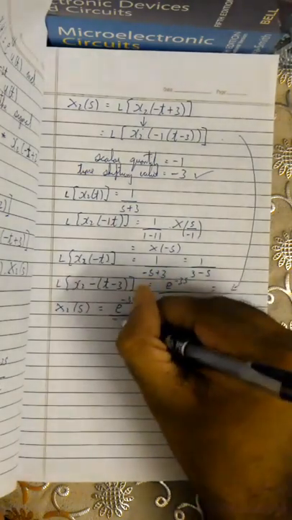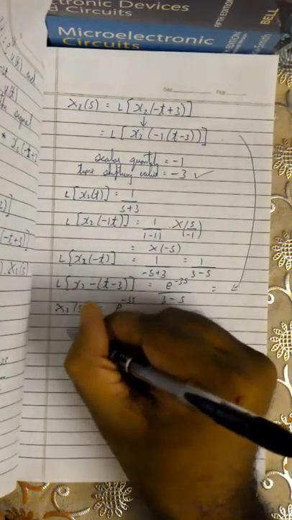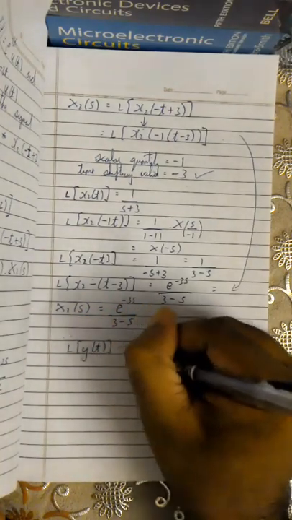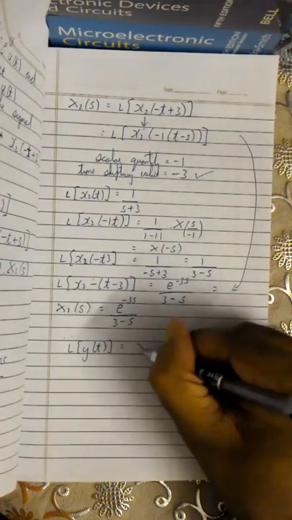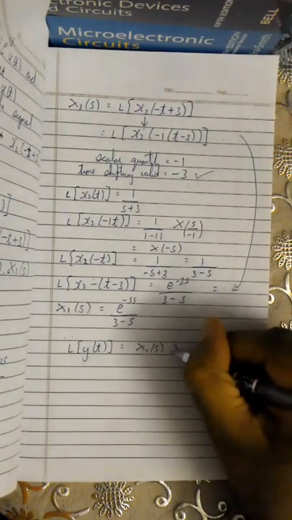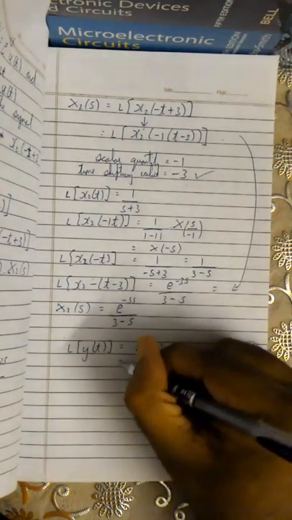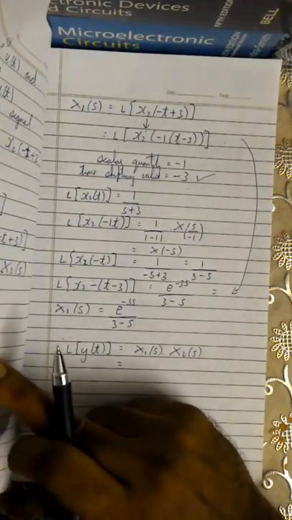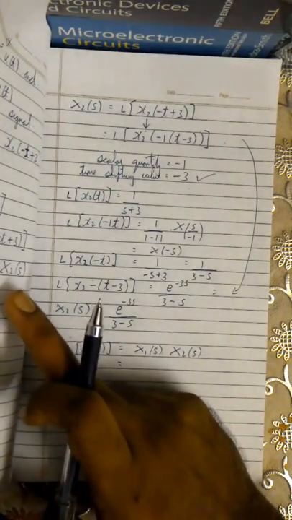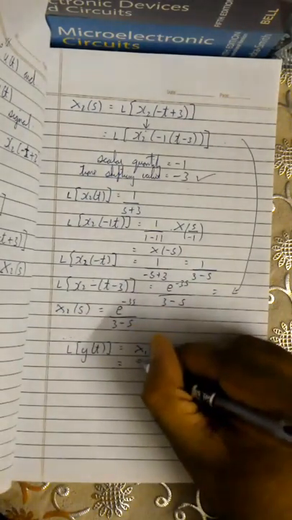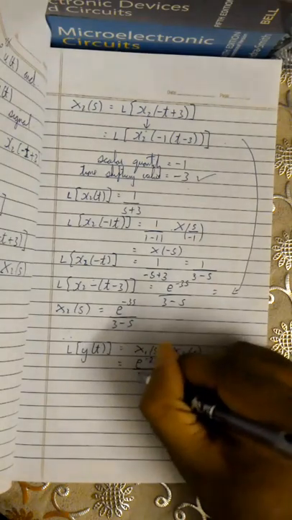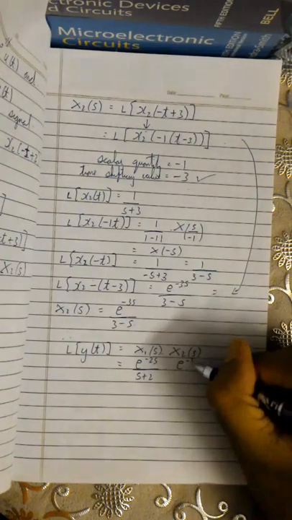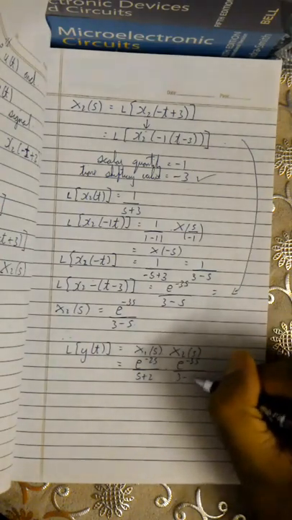Therefore the Laplace transform of the given question is X1(s) into X2(s). X1(s) is e raised to minus 2s by s plus 2, and X2(s) is e raised to minus 3s by 3 minus s.